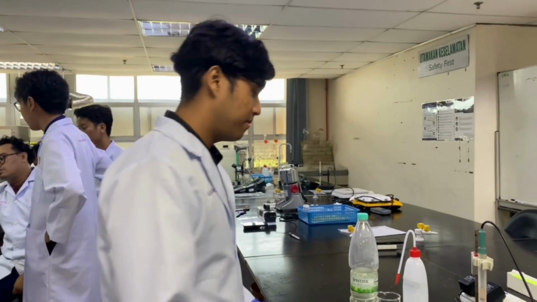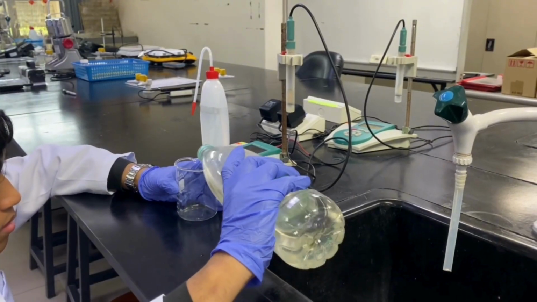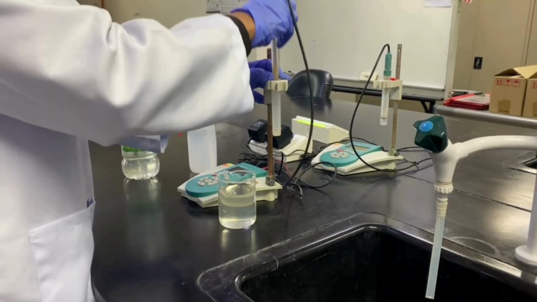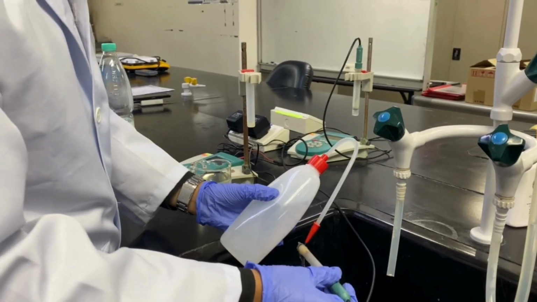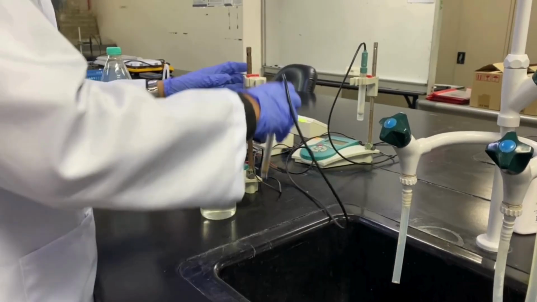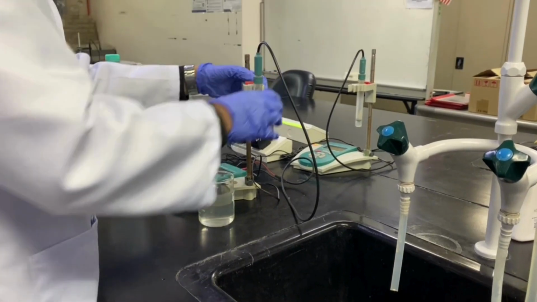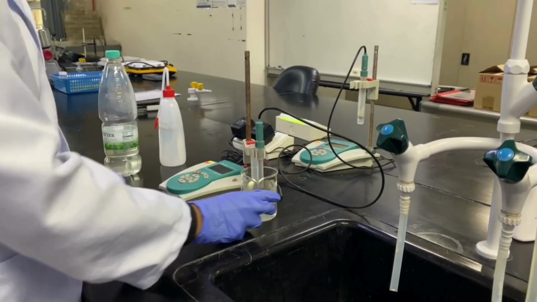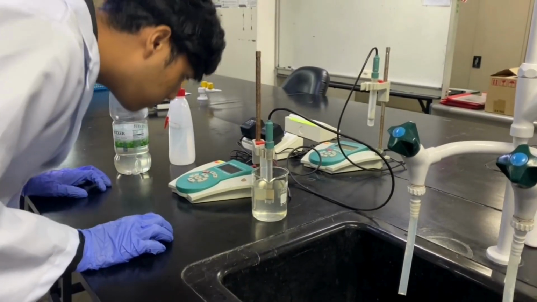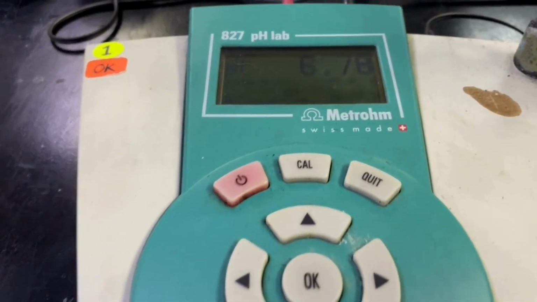I will measure the pH of the sample solution and suspended solids. For pH measurement, first pour the sample into a clean beaker. Then rinse the electrode with distilled water. Insert the electrode into the sample. Make sure the electrode is hanging in the beaker. Wait until the reading stabilizes and record the pH value shown on the display.